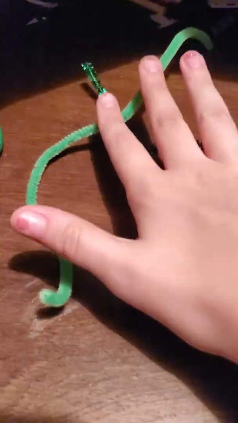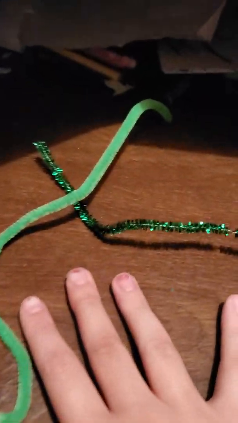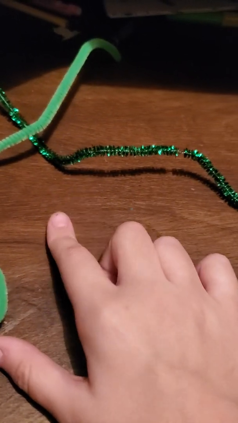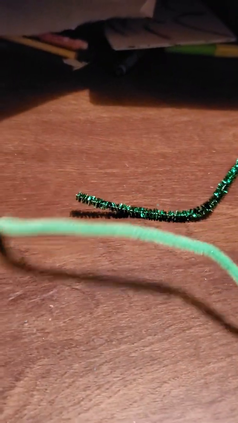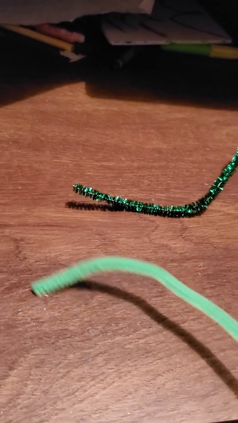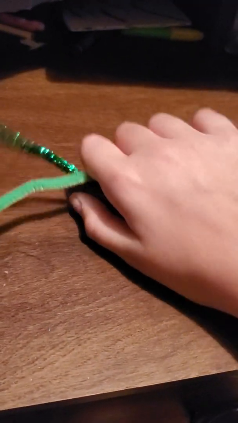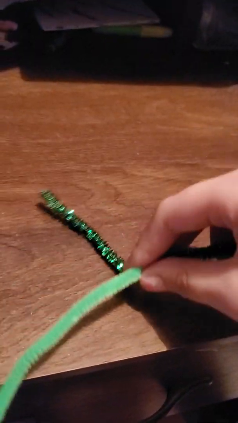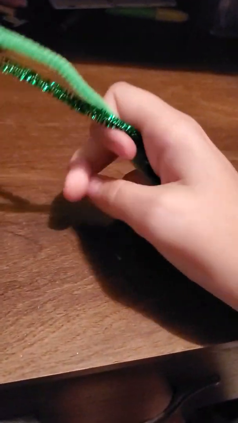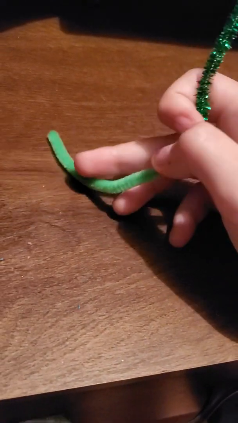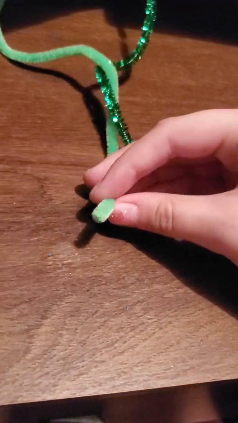So today I am going to show you how to average. This video is for 6th graders. So what I'm going to do is cut off part of the pipe cleaner, and then I'm going to take that part and average the amount of time it took to cut the fuzzy part off the pipe cleaner.